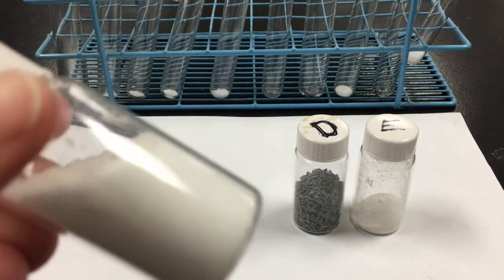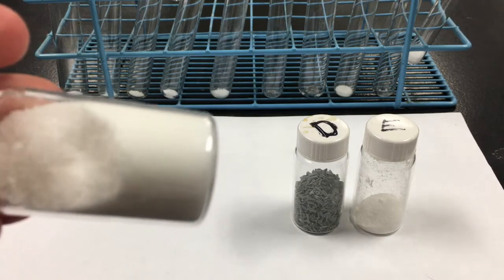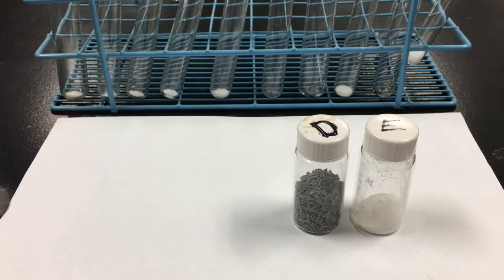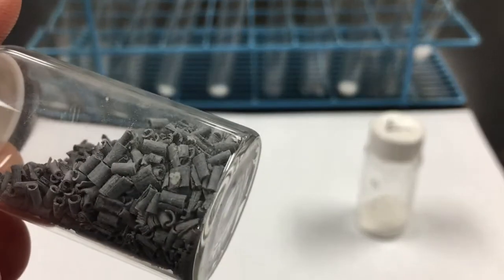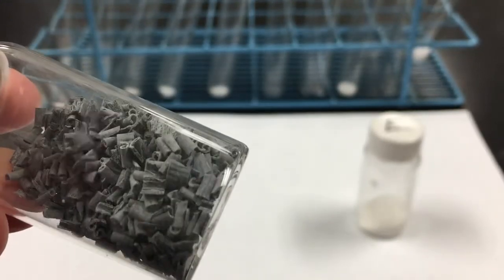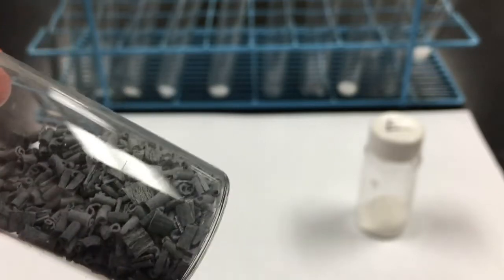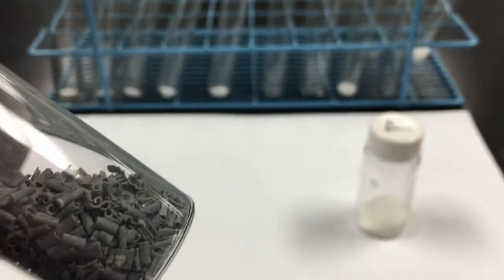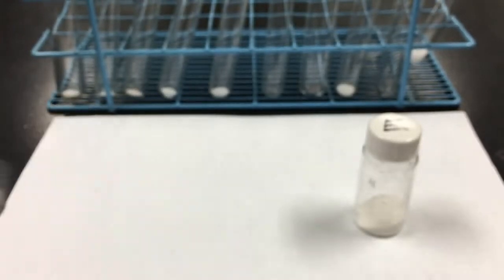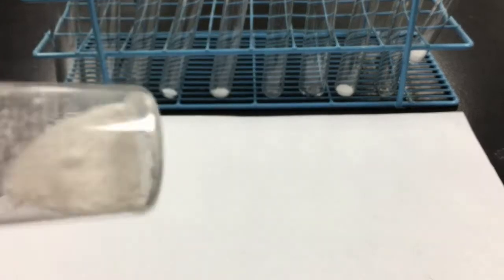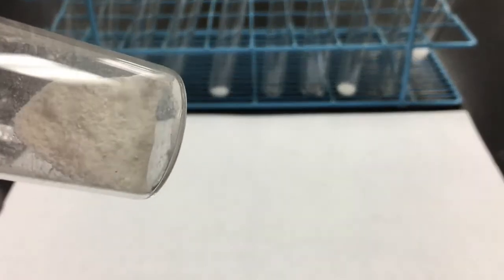Solid B is a white powder. Solid C looks a lot like solid A. It's a white crystalline solid. Solid D is kind of made up of gray pellets. They almost look like chocolate shavings, kind of like curlicues, except they're not chocolate colored. They are gray in color. And solid E is another white powder.